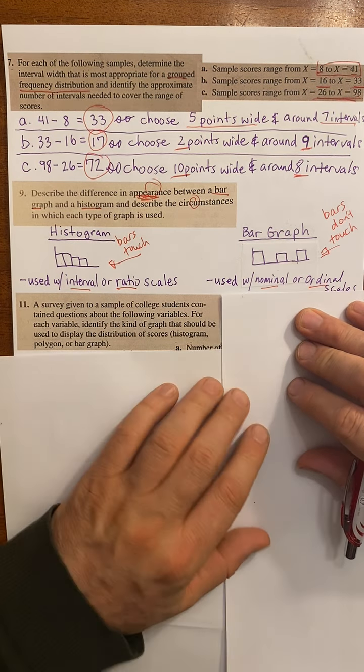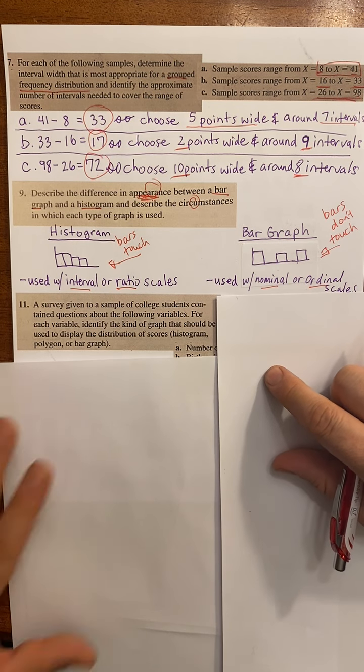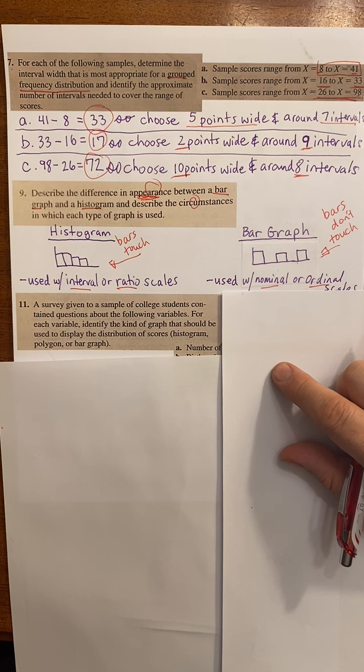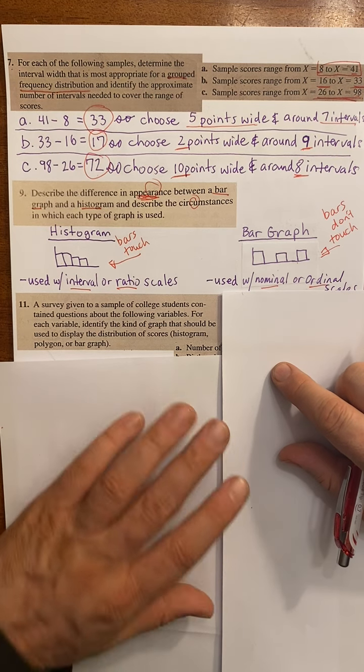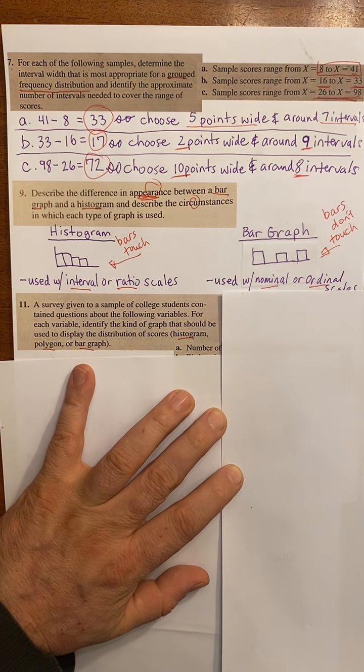Here they're saying, a survey given to a sample of college students contained questions about the following variables. For each variable, identify the kind of graph that should be used to display the distribution of scores. A histogram, a polygon, or a bar graph.